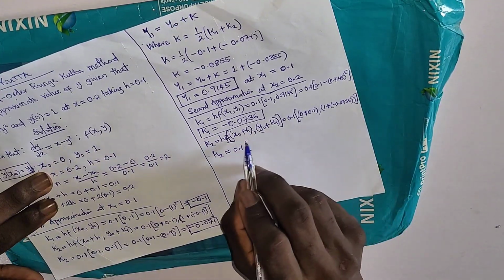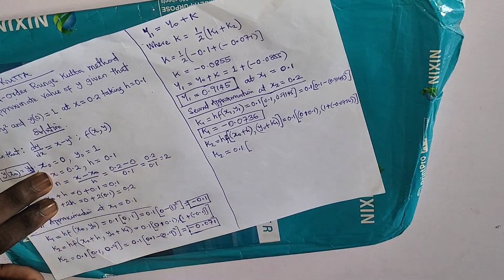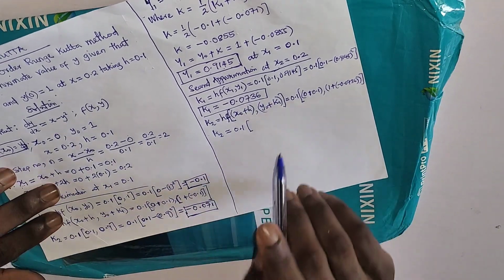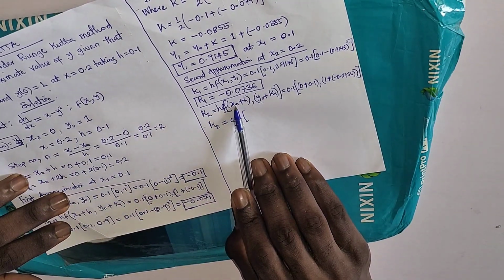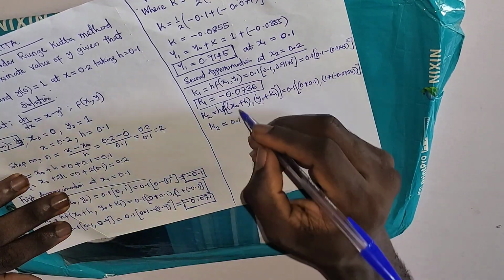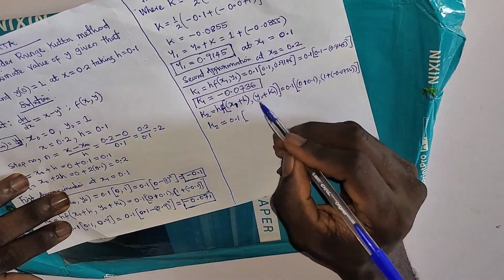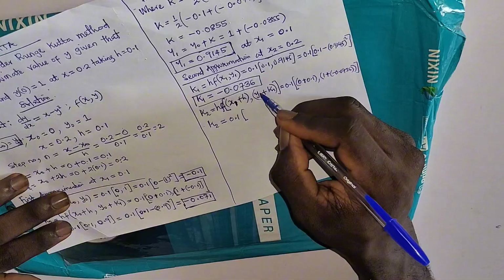Now pay attention. There is a mix up here. I said K2 is equal to hf. Is this supposed to be x naught? No, this is supposed to be x1, and this is also supposed to be y1.